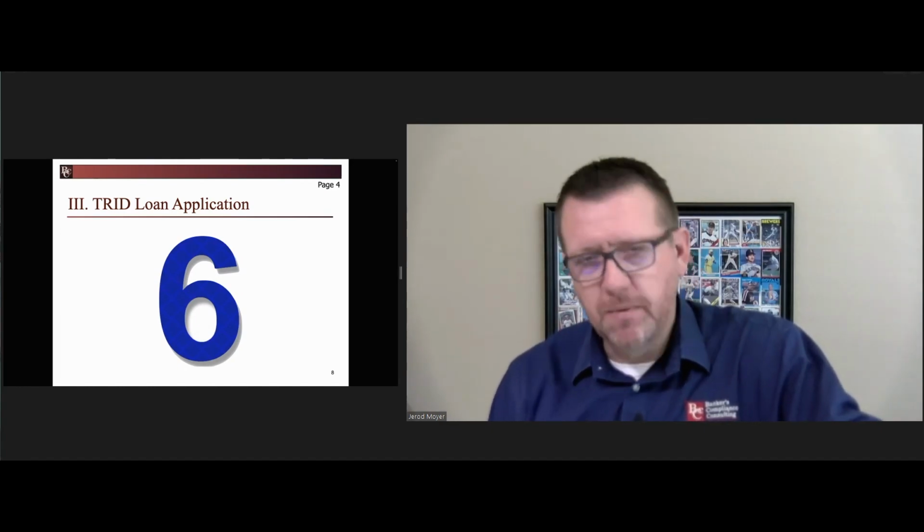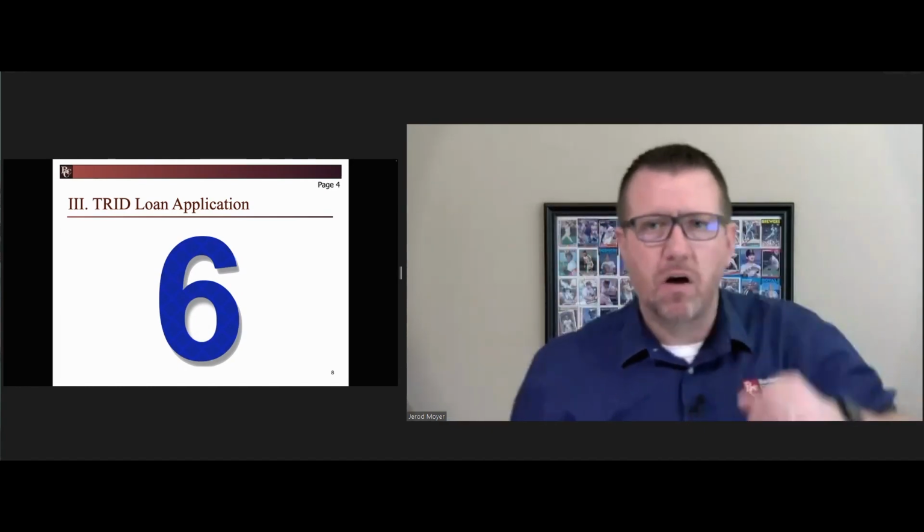That's the trigger to start the clock to get the loan estimate built and out the door 3 business days later. So we need to make certain that we're documenting that milestone along the way. That's going to be an important concept in showing and demonstrating compliance with the TRID requirements.